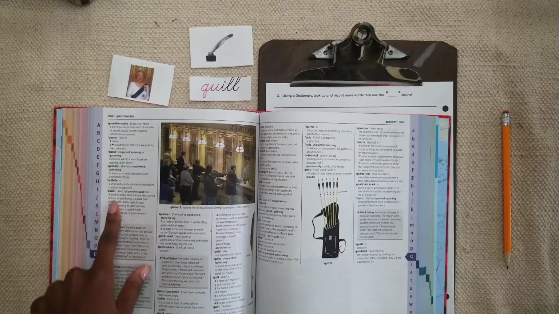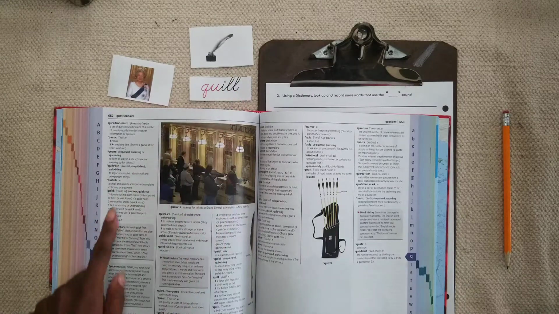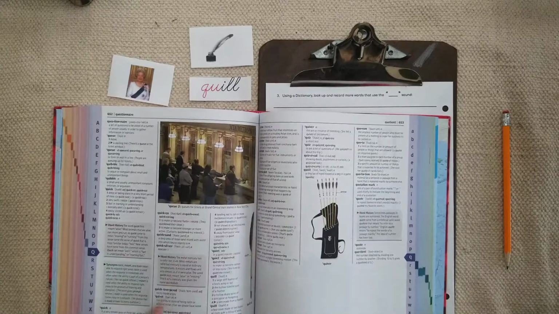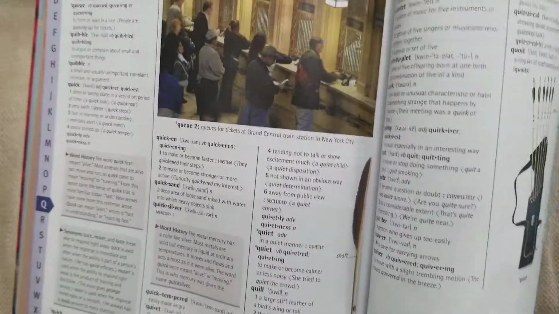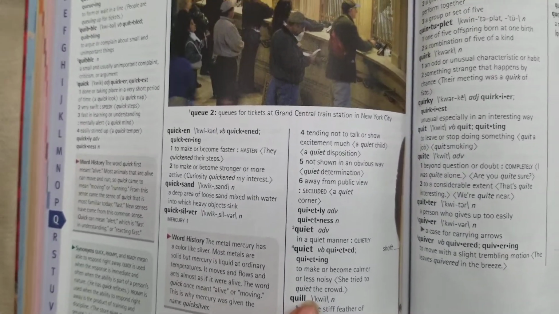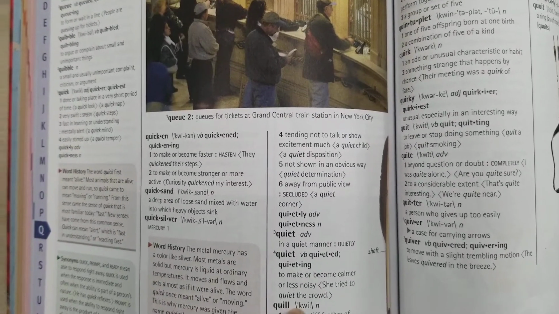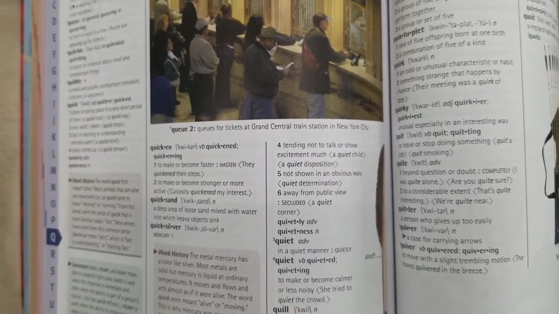I see QUI, and now I need to look for L. So you're kind of skimming, and I actually see a picture of the quill. It shows you the pronunciation, how it's pronounced. It says KW, so it makes the qua sound, quill, and it is a noun.